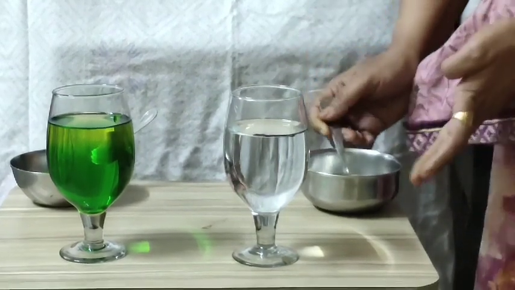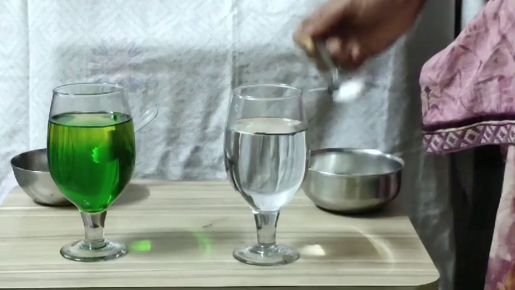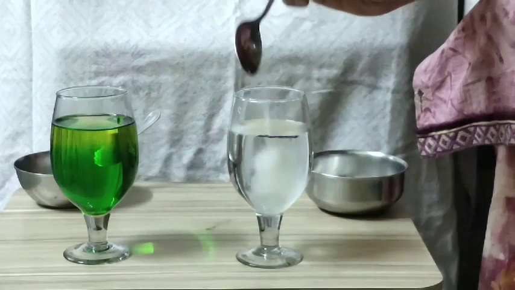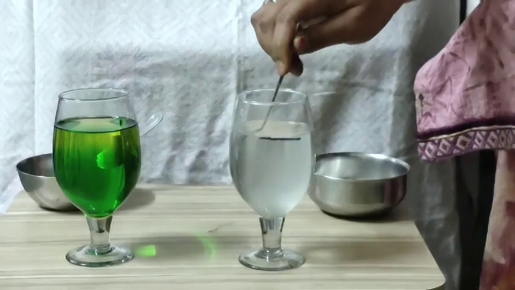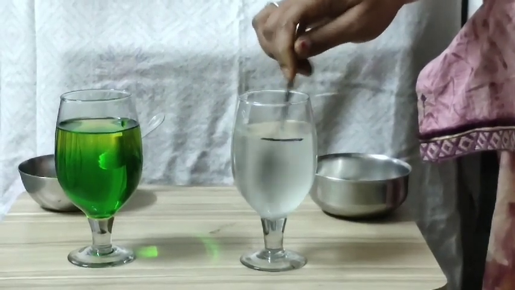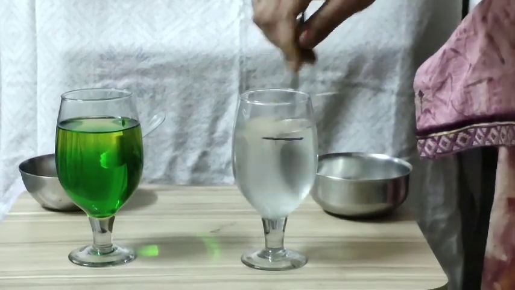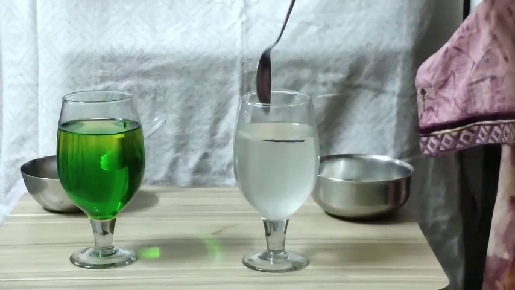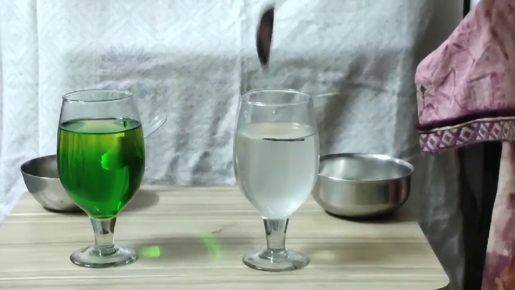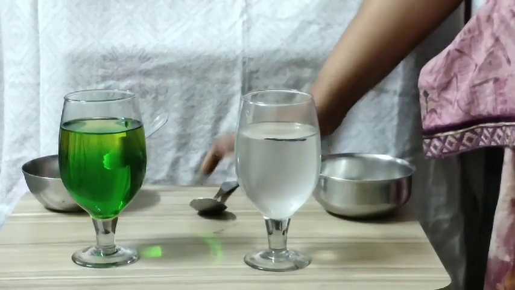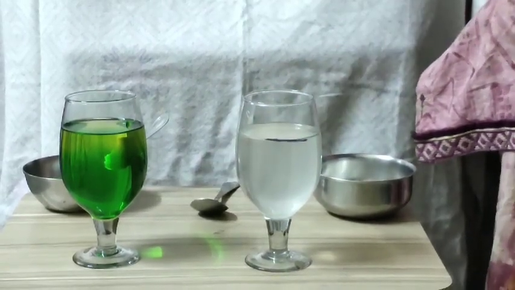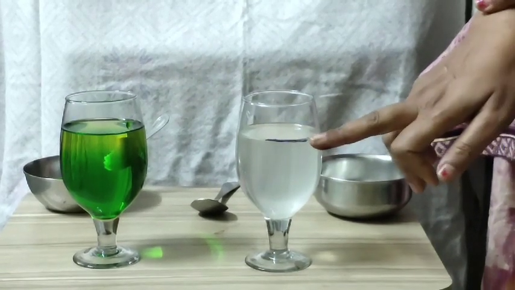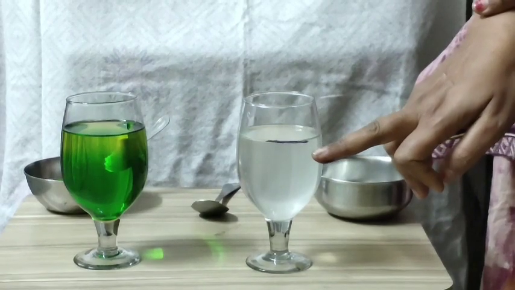Now here I have salt and I am going to put a tablespoon of salt into this glass of water. I am going to stir it so that this salt evenly dissolves in water. Now we can easily see that the whole salt has evenly dissolved in water, but there is no rise in the level of water.